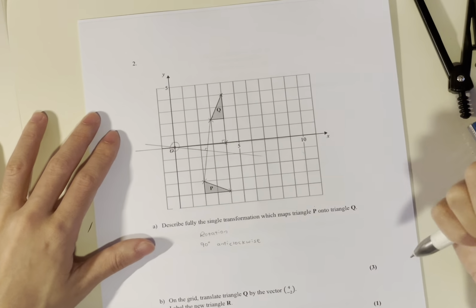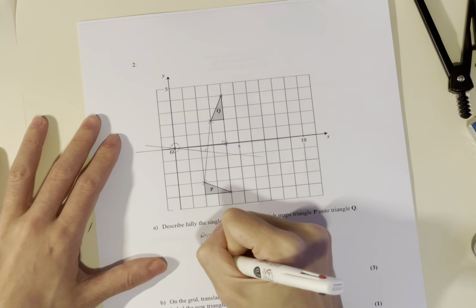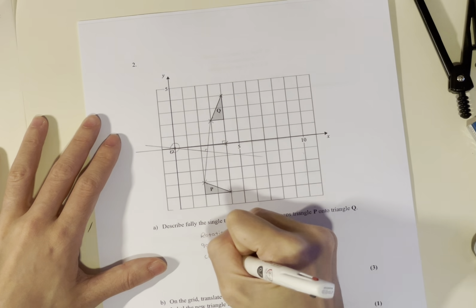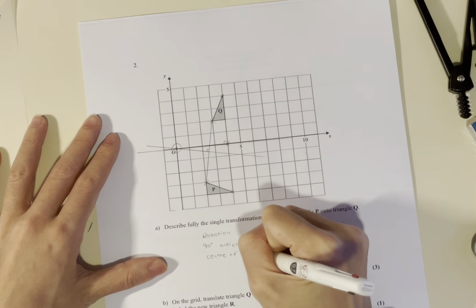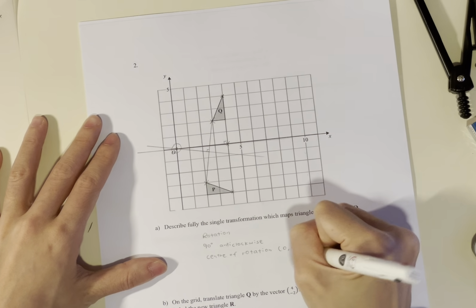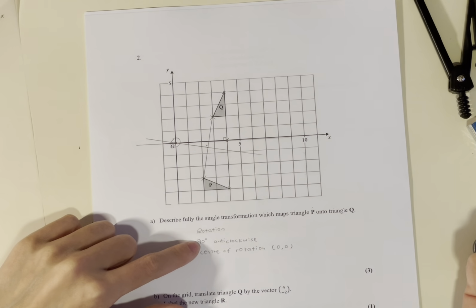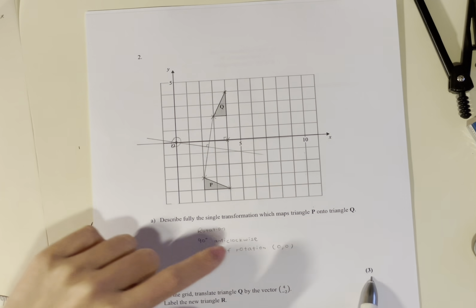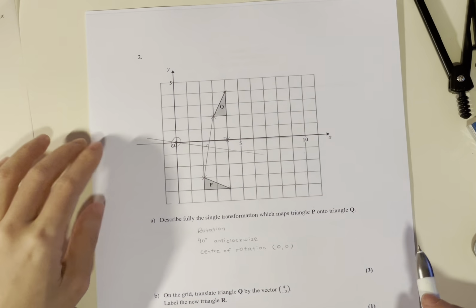And again, this question is the same as the previous one. So center of rotation, 0, 0. So again, rotation 90 degrees anti-clockwise, center of rotation 0, 0, gives you all 3 marks.